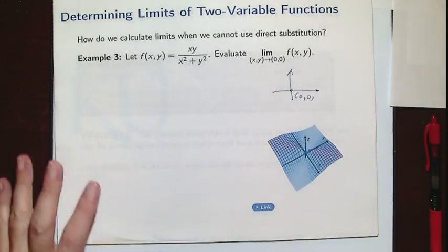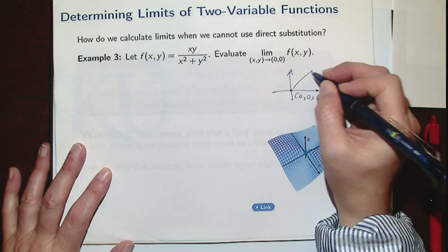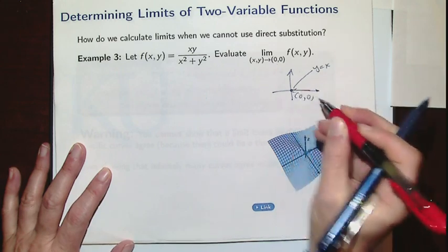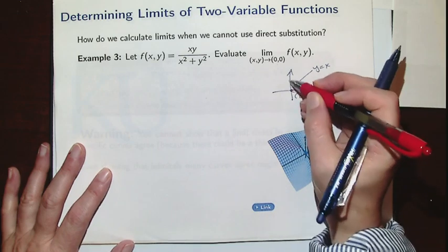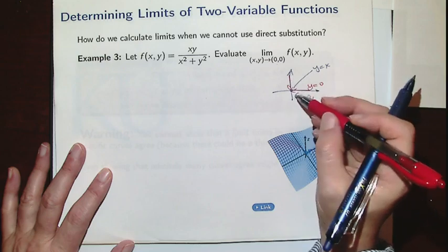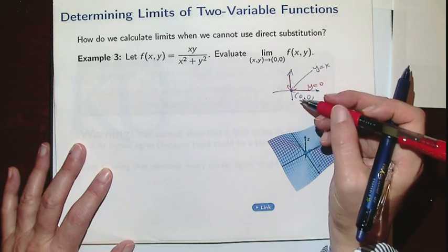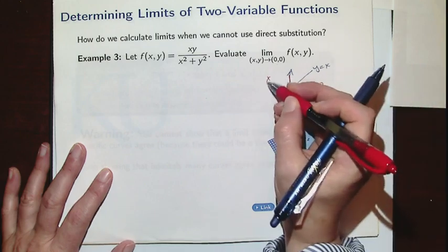Can you give me some lines through 0, 0? y equal to x. What else? y equal to 0. y equal to x squared is one of them also. And then, I don't know, this one is x equal to 0.